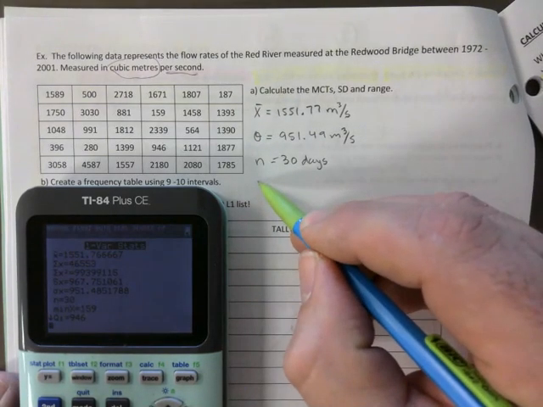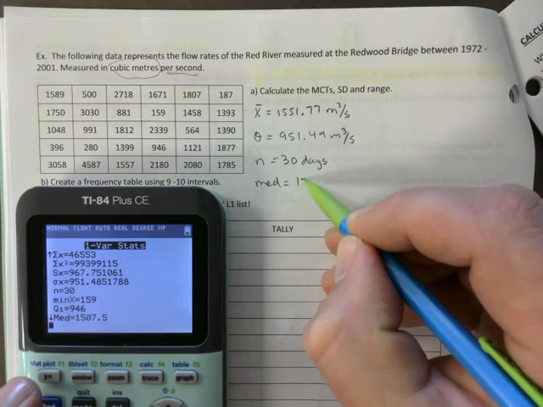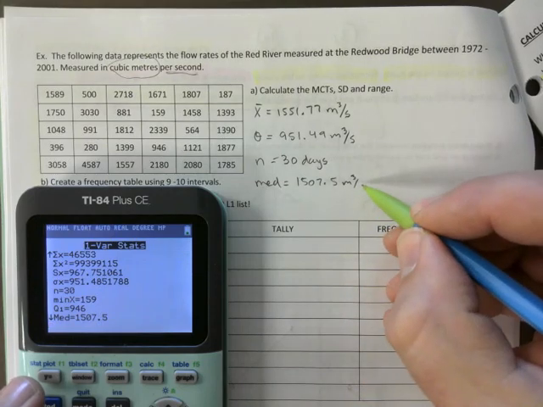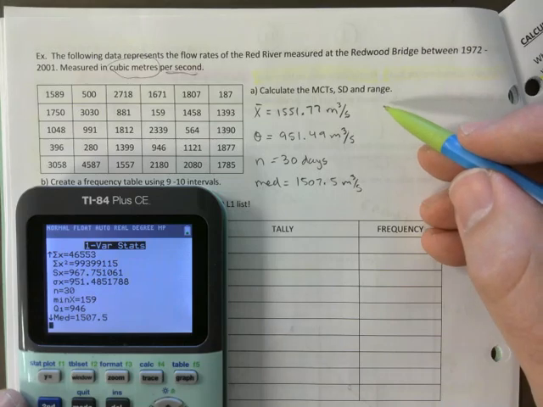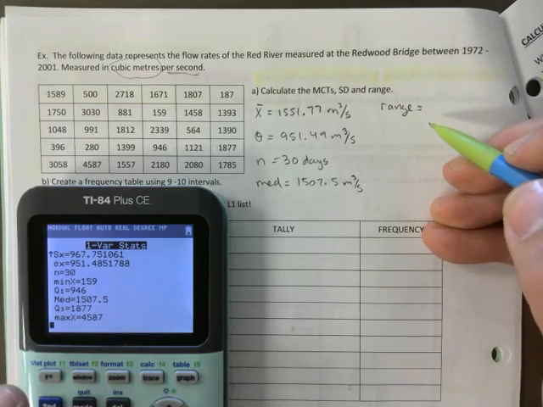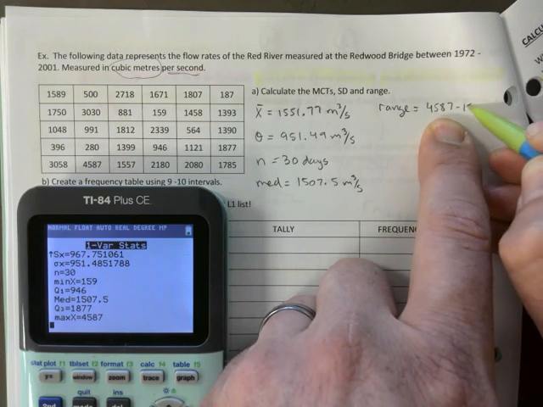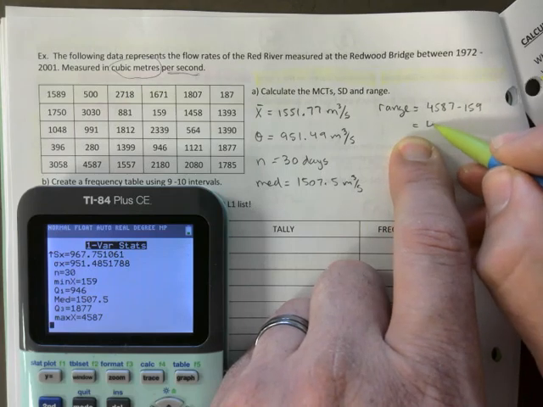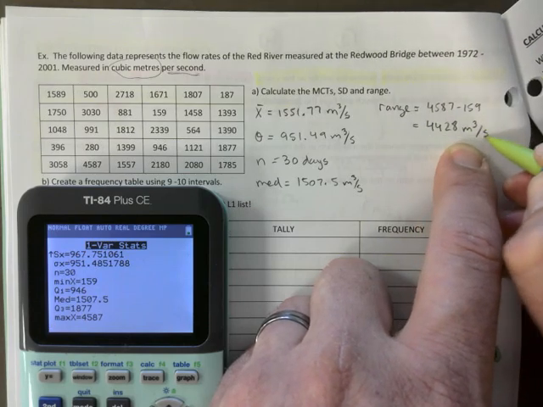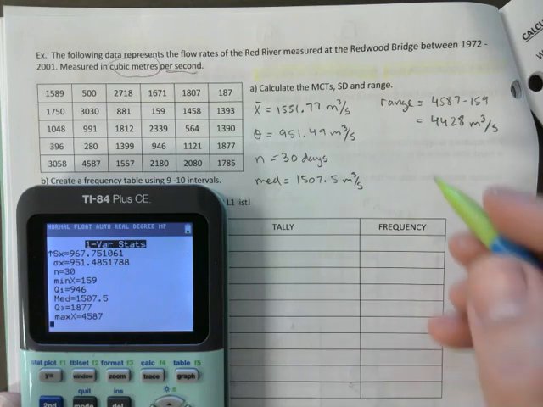And let's figure out the median. What's the median? There we go. And the range, how do we find the range? If I ever asked you for it, this is just a reminder. Yeah, max minus min, so we're just going to go ahead and use our calculator to help us with that. And so it's 4428 cubic meters per second. That's how widespread between the highest and the lowest value. That's what we are accounting for.